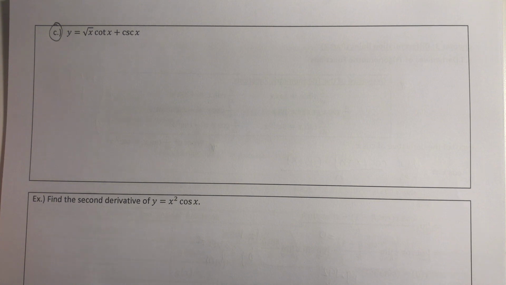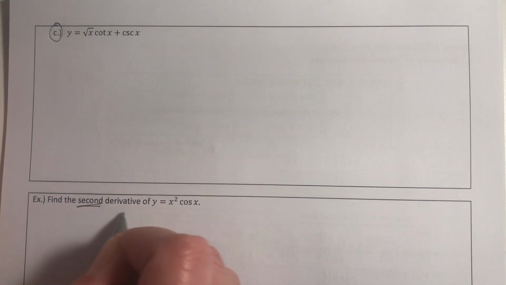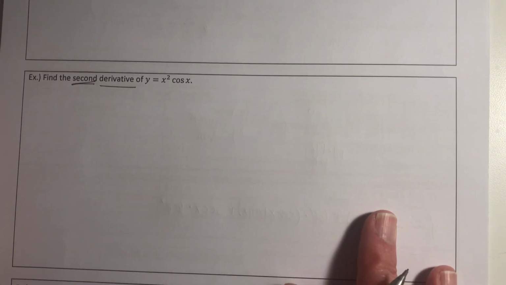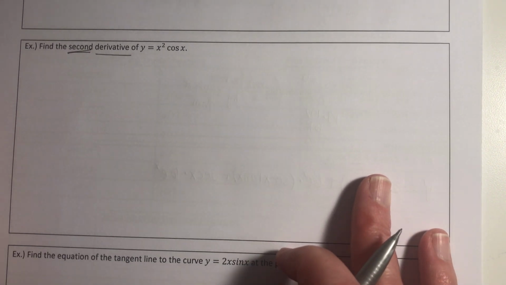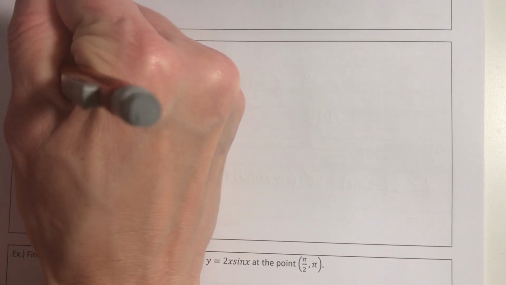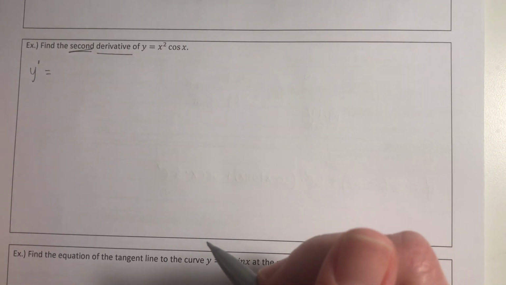The next problem says find the second derivative of this function. And we have y equals x squared cosine of x. So we're going to first find the first derivative, y prime, or dy/dx, and this is going to be the first term.